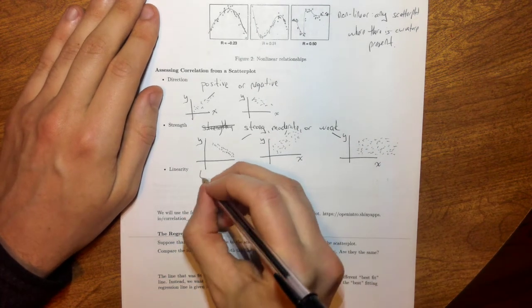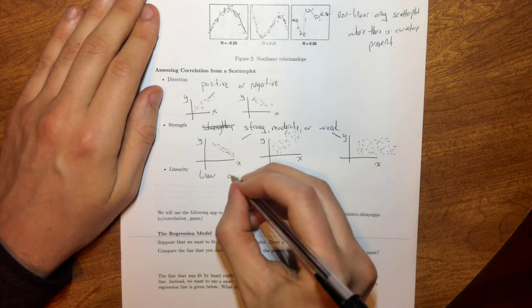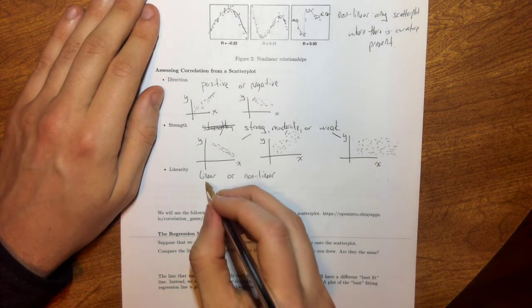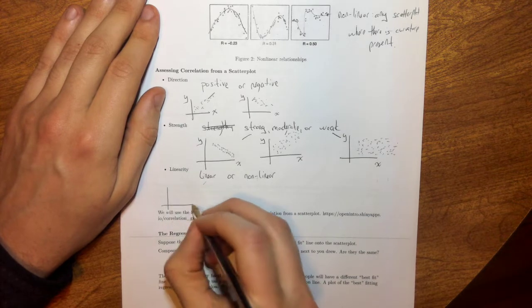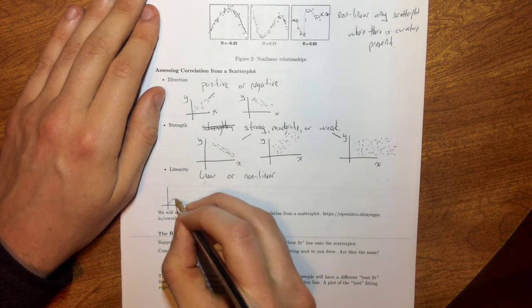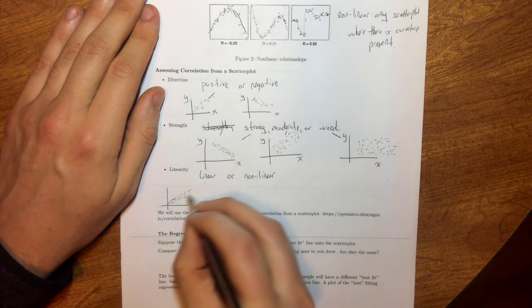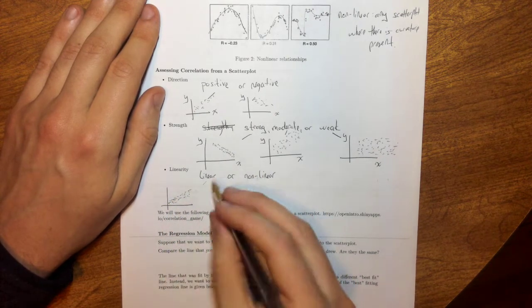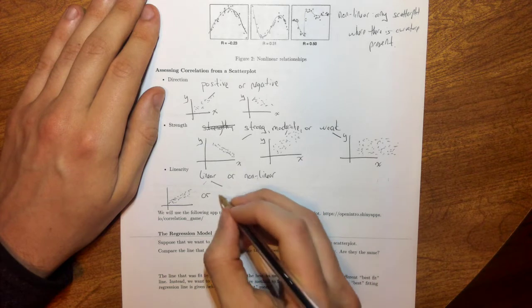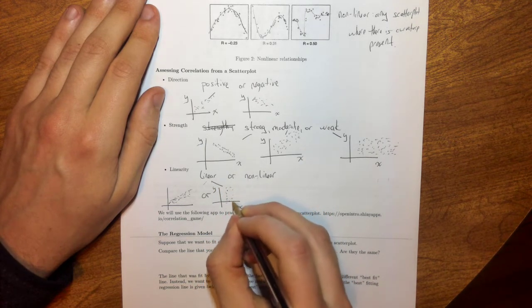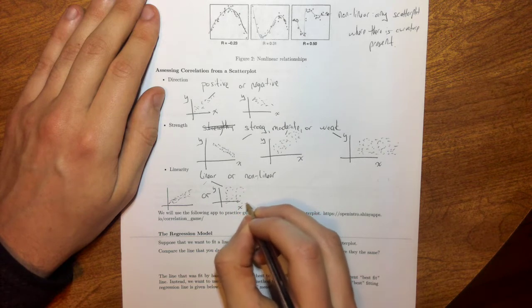And then finally, we could describe the trend as either linear or nonlinear. And so the only thing I want to mention here is that linear could mean what most people think about as linear, like something like this, where if you drew a line, there's no real curvature there. Or linear could also mean that there just isn't really a discernible pattern.